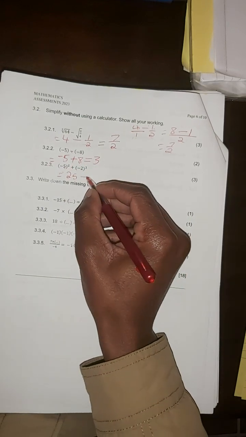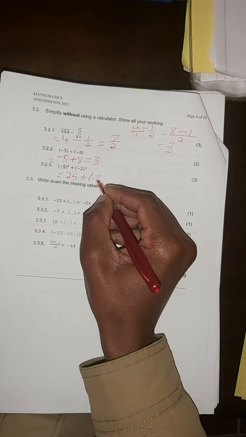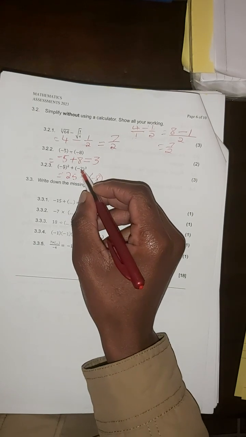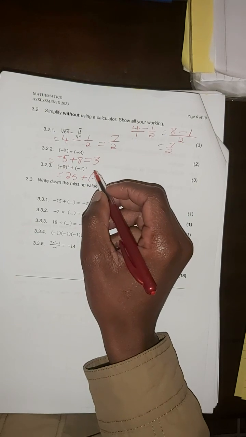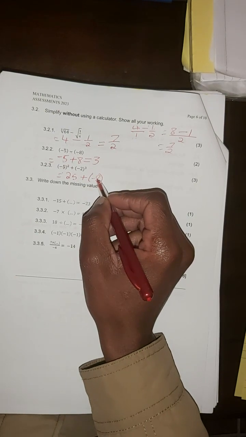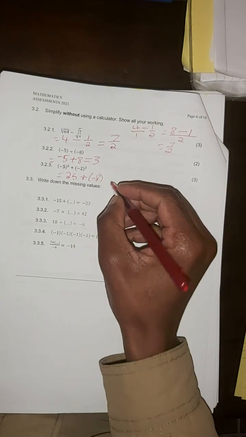Then we come this side. A negative 2 to the power of 3 would give us a negative 8. It's more like I'm saying negative 2 multiplied by negative 2 multiplied by negative 2. That would give me a negative 8. And then here you can see a positive is being multiplied with a negative.